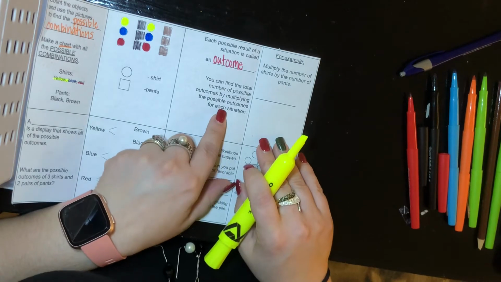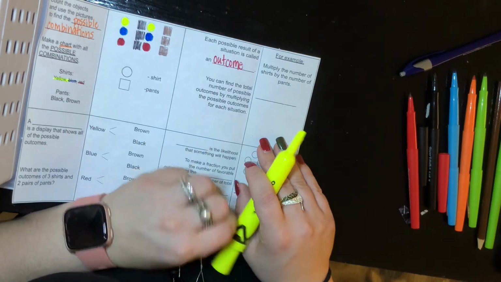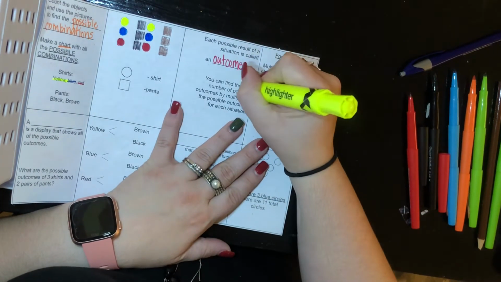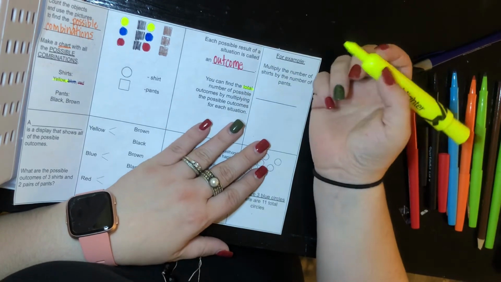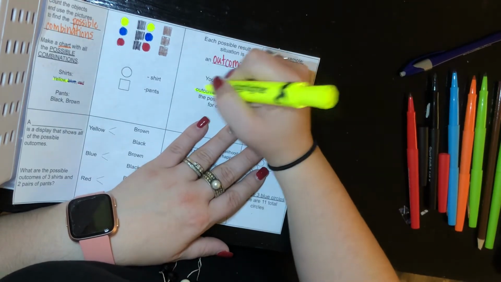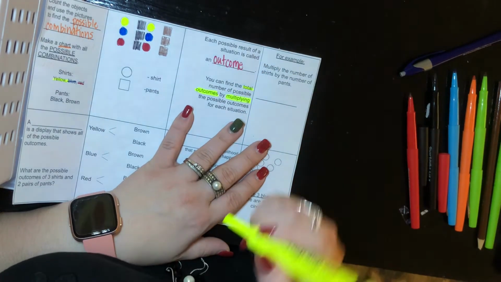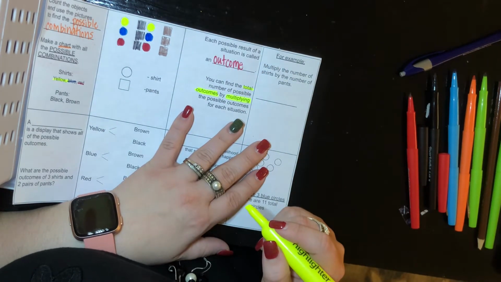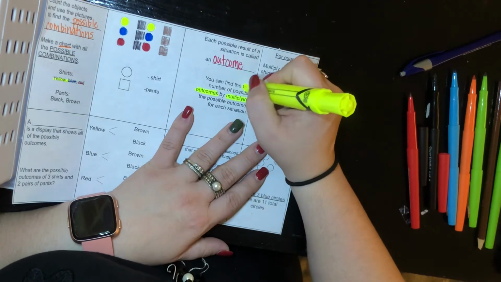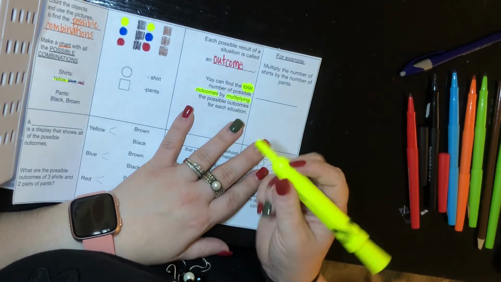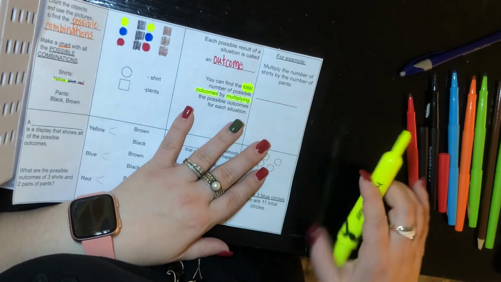and we're going to look at this paragraph and we're going to talk about it. So you can find the total number of possible outcomes, the total number of possibilities, by multiplying.